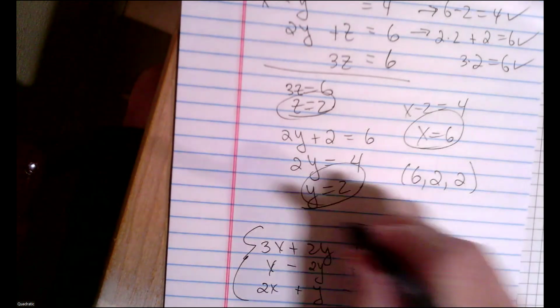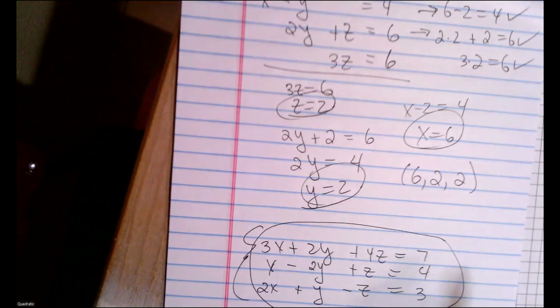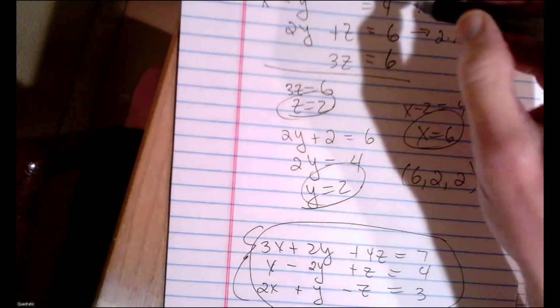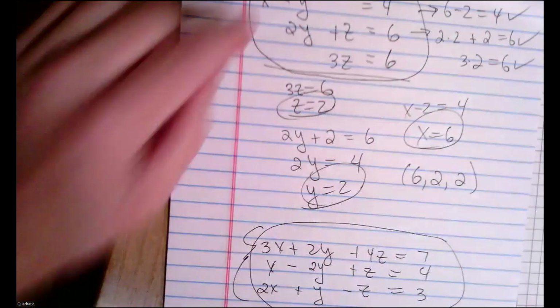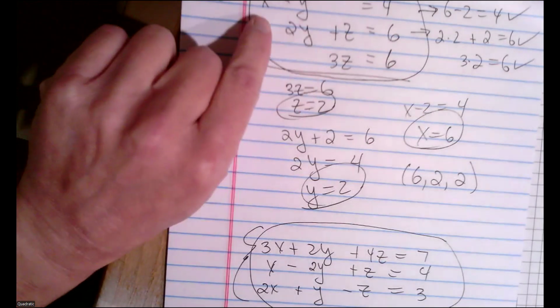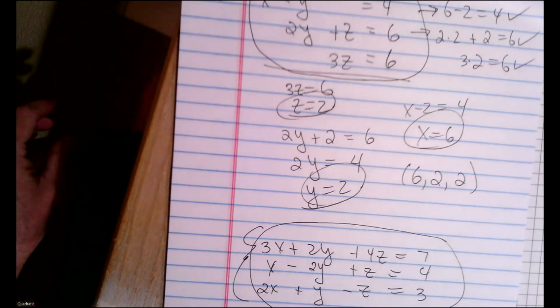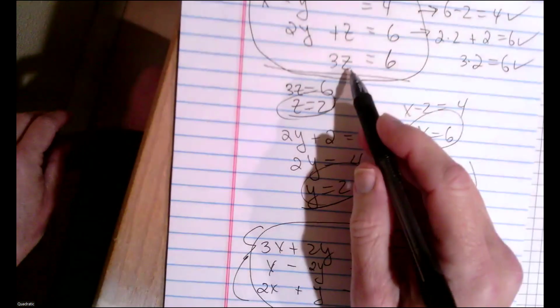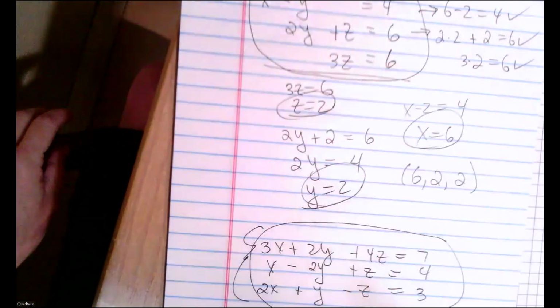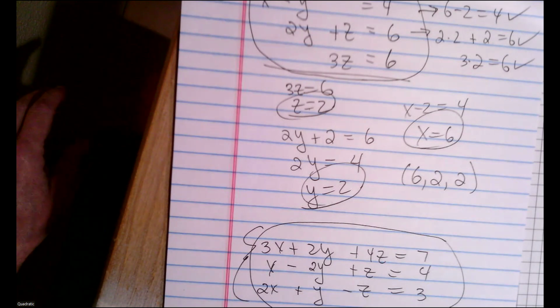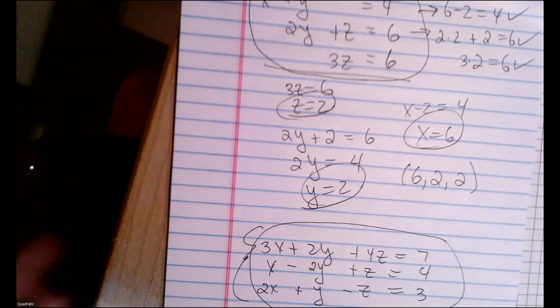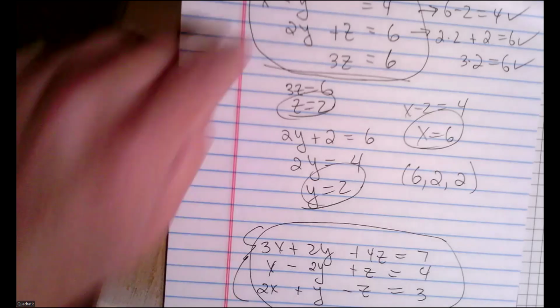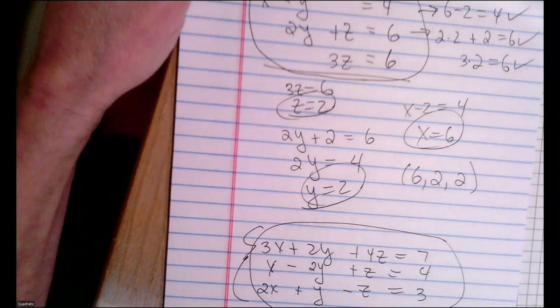A system that looks like this is going to be a lot more work than a system that looks like this, because once it looks like this, you're just going to start at the bottom and work your way up to the top, and it's going to be really, really simple. You see what I'm saying? So we're going to be doing a lot of this, and this form is what we're going to learn.